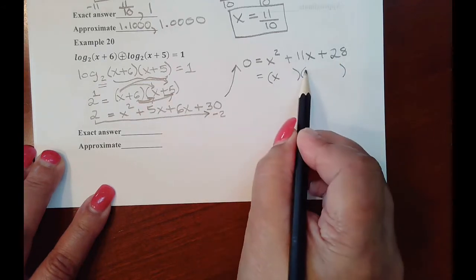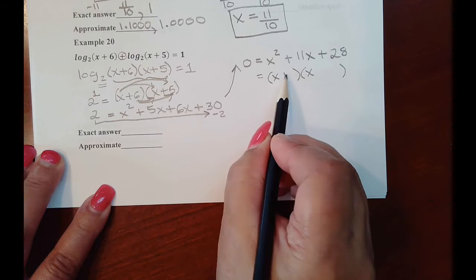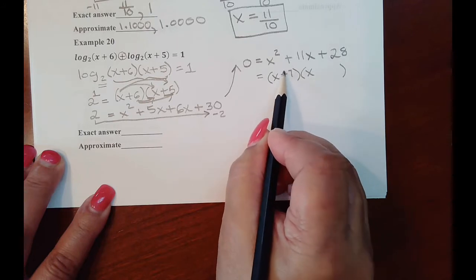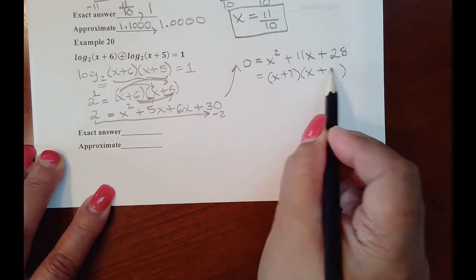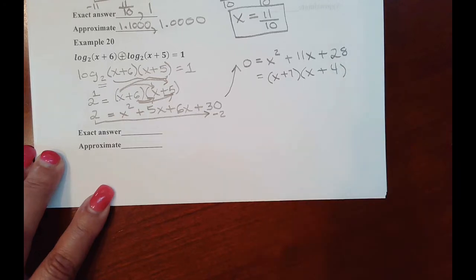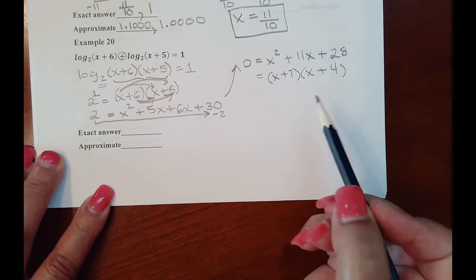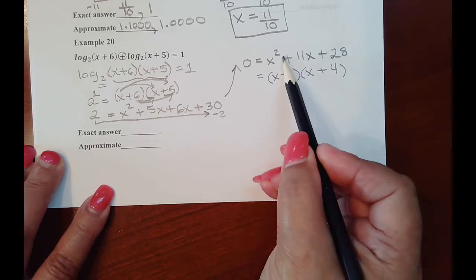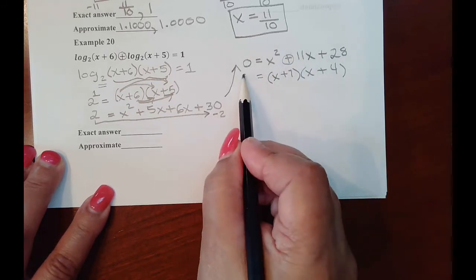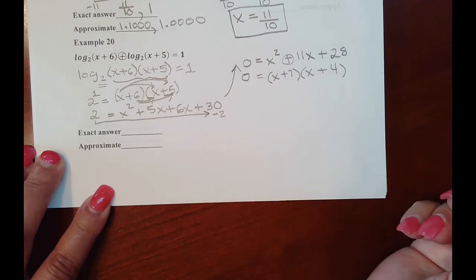So those are going to be the numbers that work. Doesn't matter which one you put in the first parenthesis and which one you put in the second parenthesis. They're both the same sign. When this last term is positive, these signs will be the same, and this is what they will both be. All right, so we have it all factored.